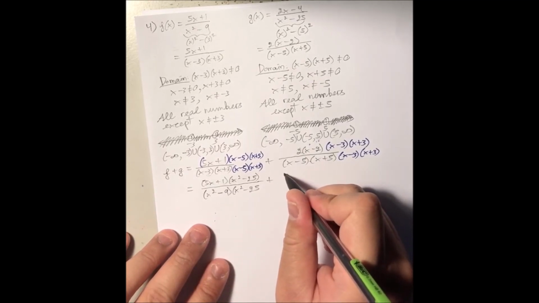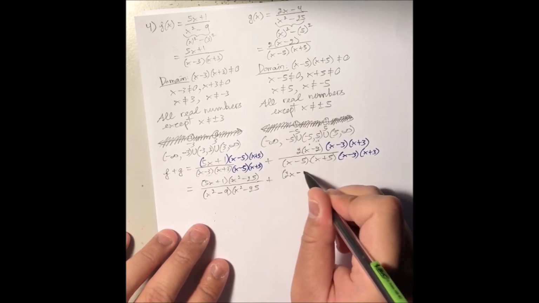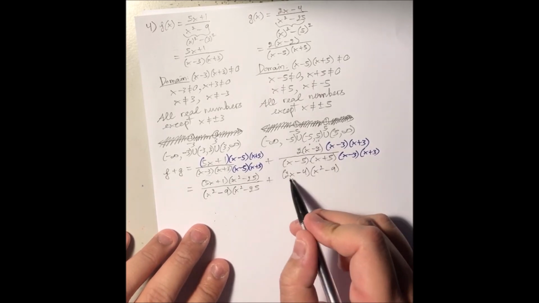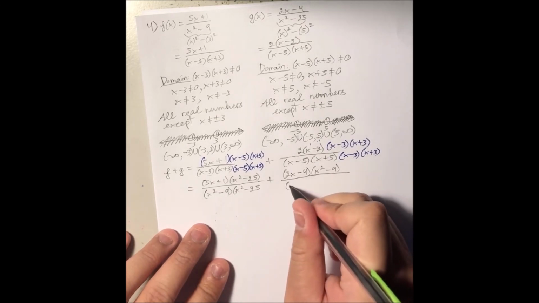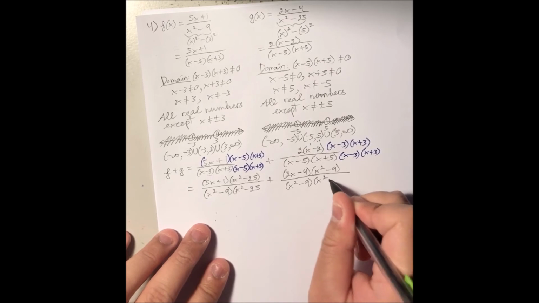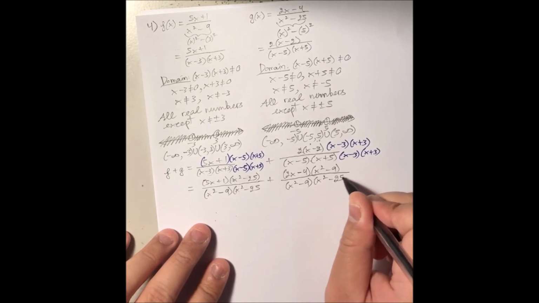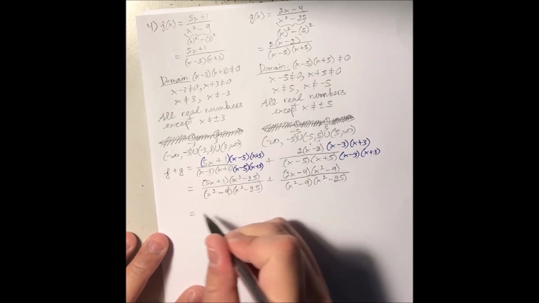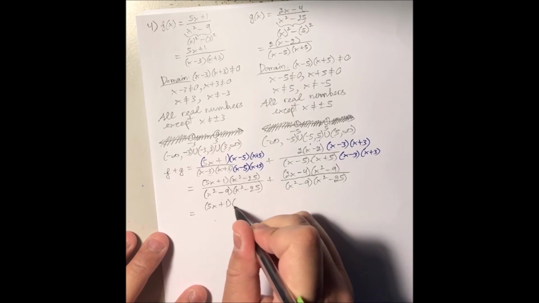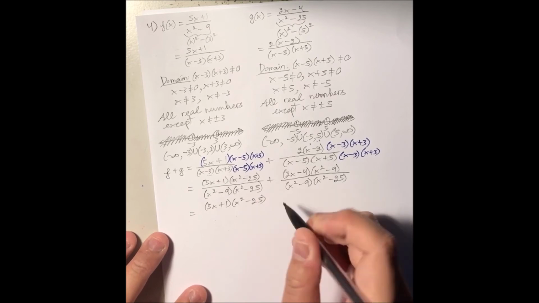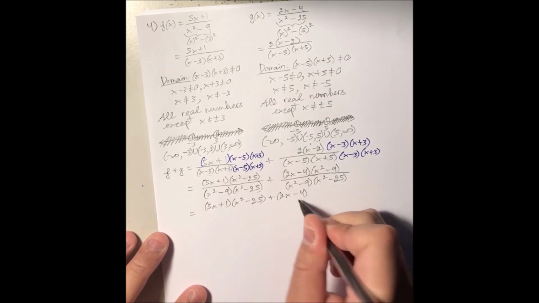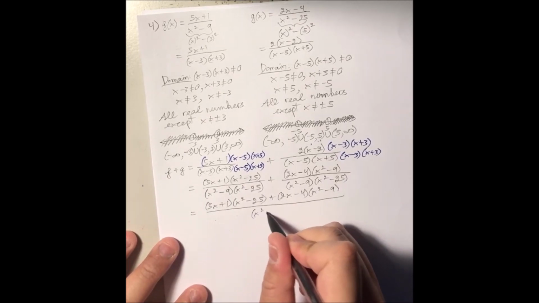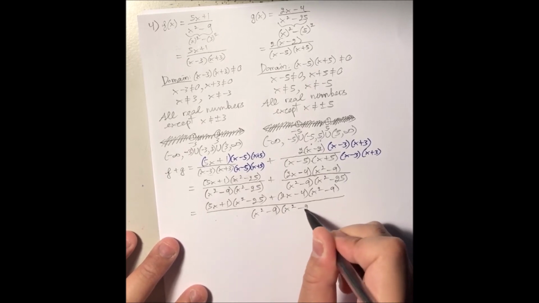And then plus, let's see, 2x minus 4 times x squared minus 9. So I distributed 2 back in to get 2x minus 4, all divided by the product of x squared minus 9 and x squared minus 25. Same denominator, so keep it as 1. So we are going to have 5x plus 1 times x squared minus 25 plus 2x minus 4 times x squared minus 9, all over x squared minus 9 times x squared minus 25.